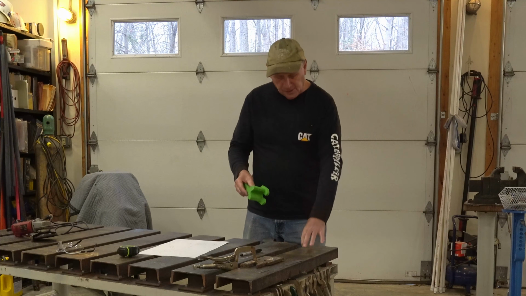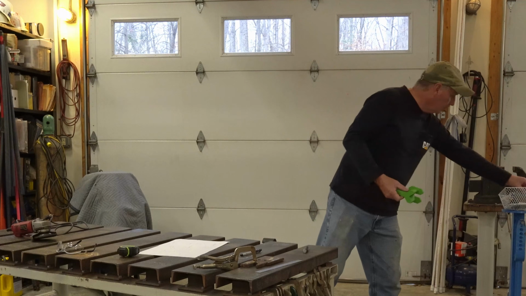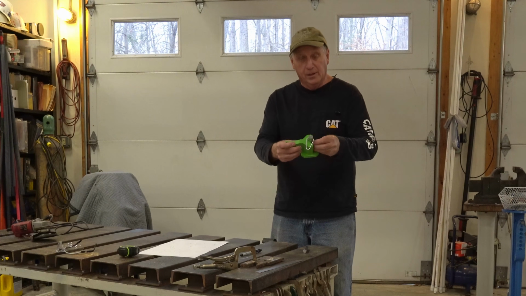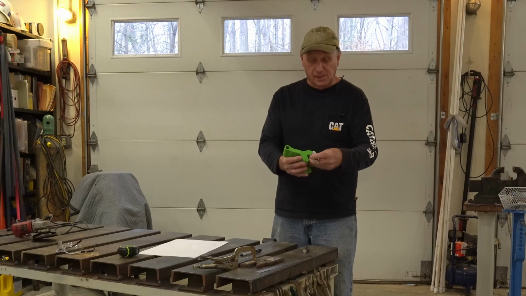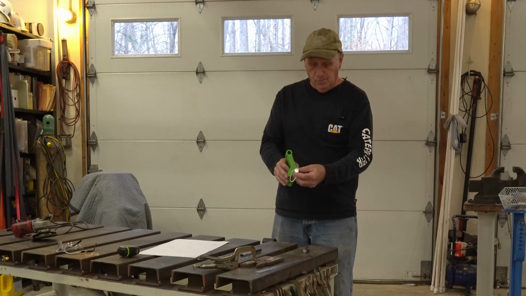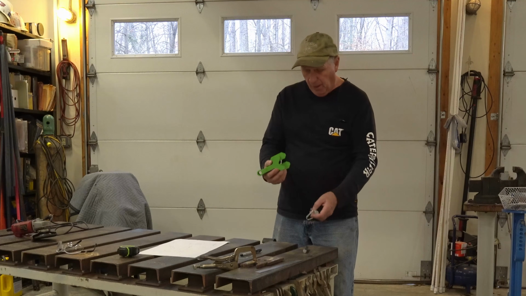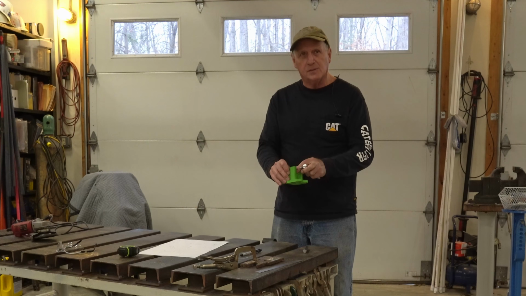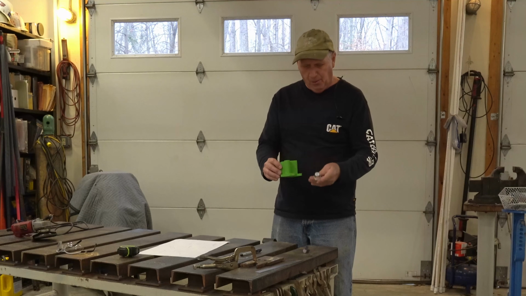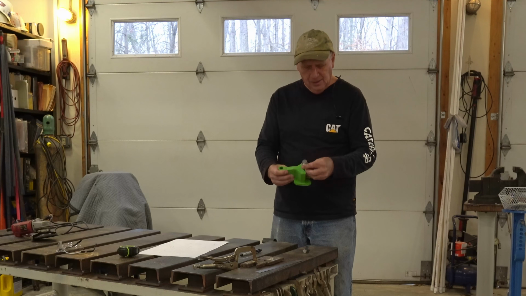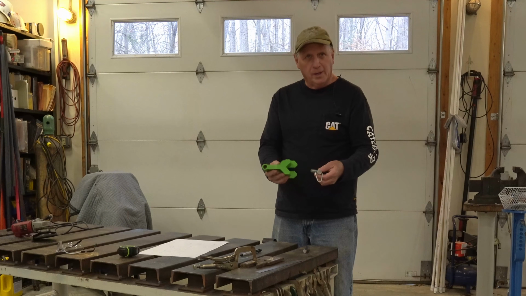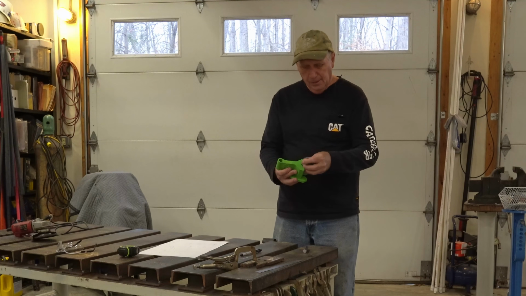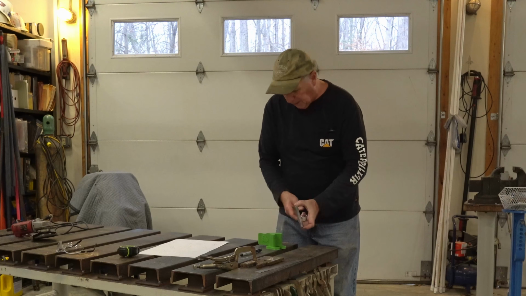You could use the existing pins that come with the tool as a die, and your radius would be 5/16 inch. But I wanted to make some dies for real sharp inside bends, for doing maybe light sheet metal work. If you're doing something like that 1/8 inch bar we bent earlier, this pin would work fine. So let's get started with this.